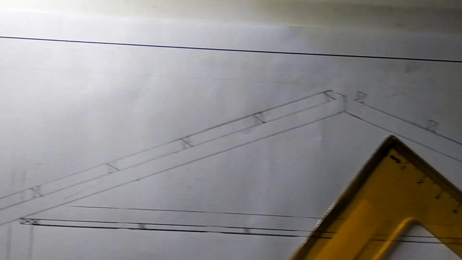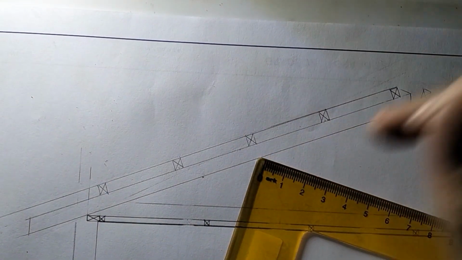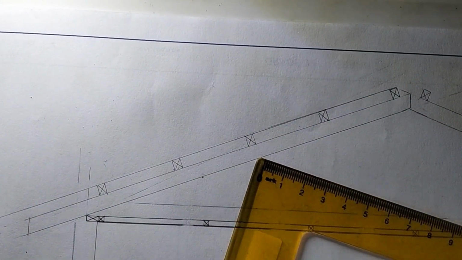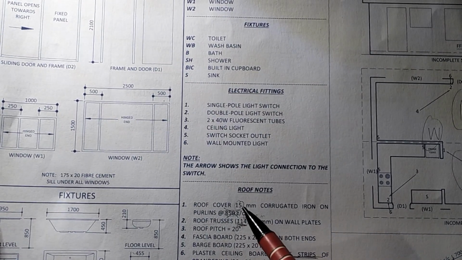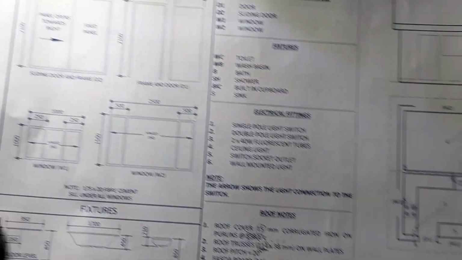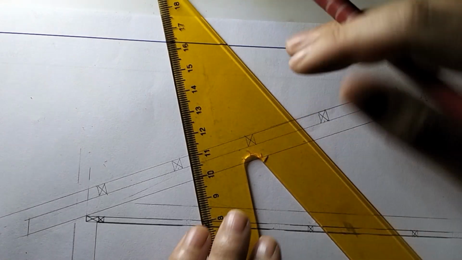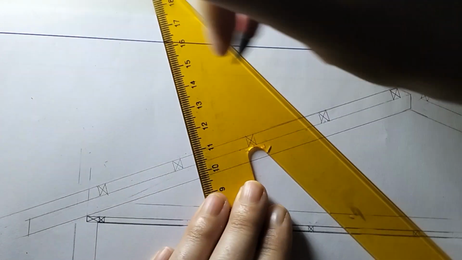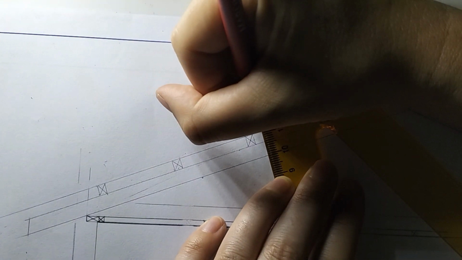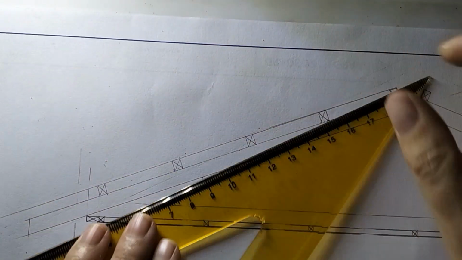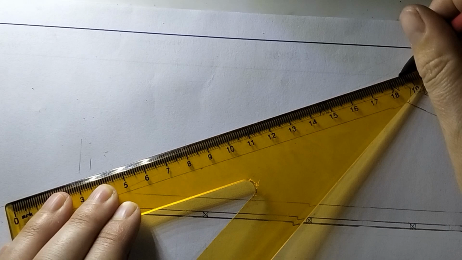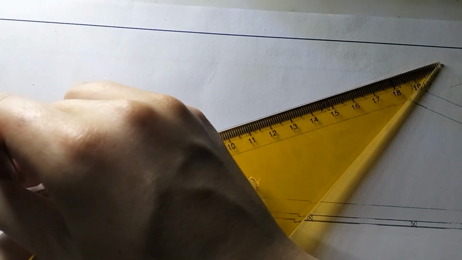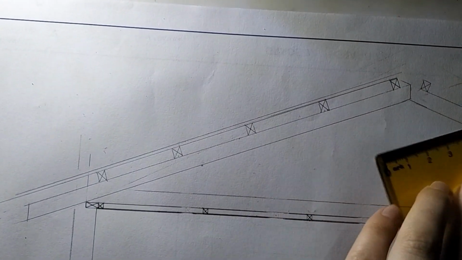Okay, so now that you've finished with all your purlins, we can also go and put in the roof sheet. The roof cover is 15 millimeters, so if you divide it by 20, you'll get 1 millimeter. So this part will be 1 millimeter. So also just measure 1 millimeter. Okay, and then just draw your roof sheet. Okay, and then the same on this side.